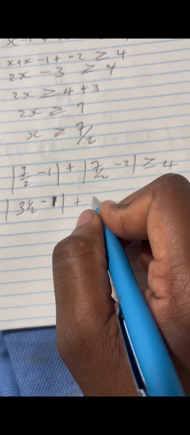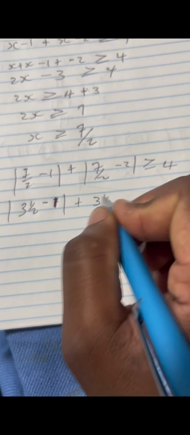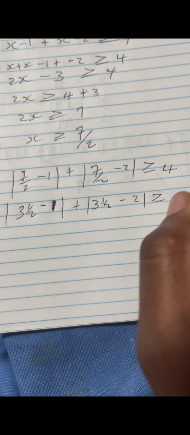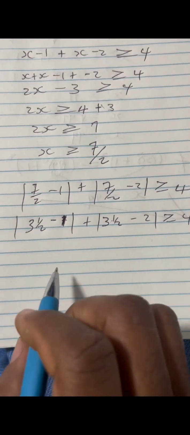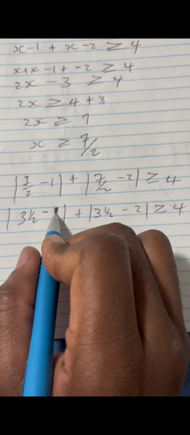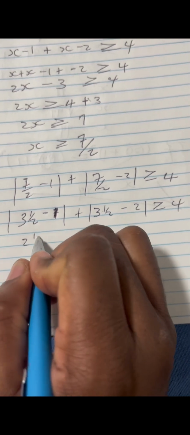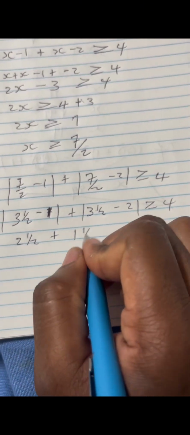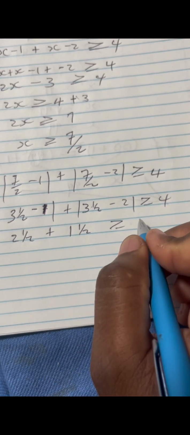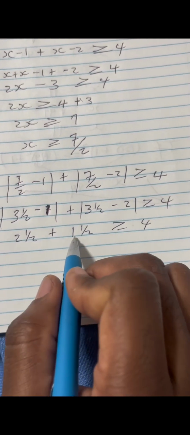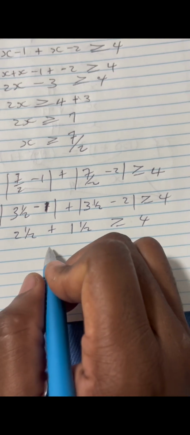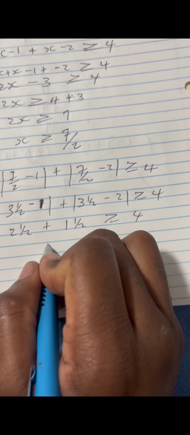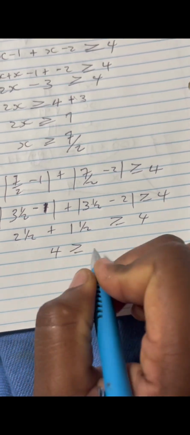And here you have the same 3.5, take away 2, greater than or equal to 4. So look at this now. The 1 can cancel out of this, you have 2.5, plus the 2 from this, you end up with 1.5, greater than or equal to 4. So this is 3 and this is 4. So 2.5 and 1.5 equal to 4. So this is true.